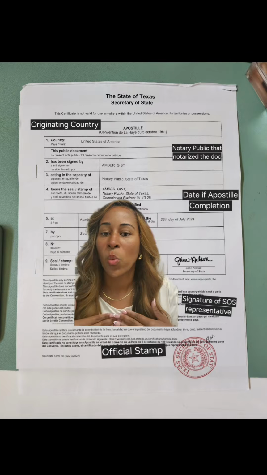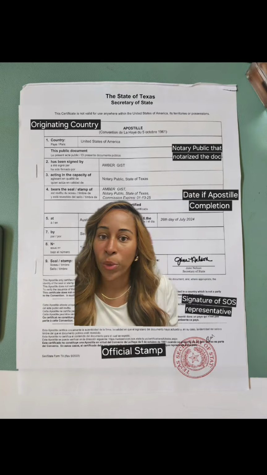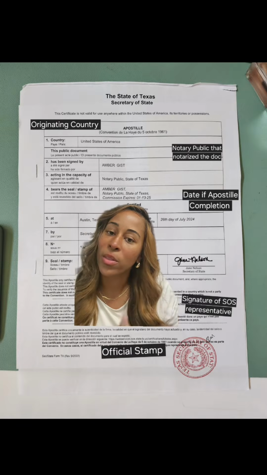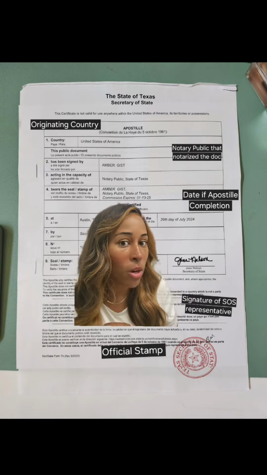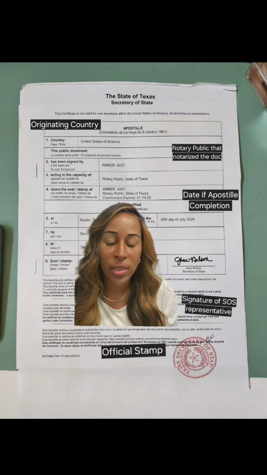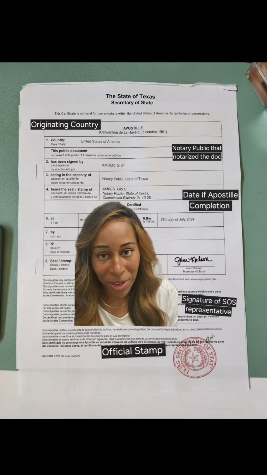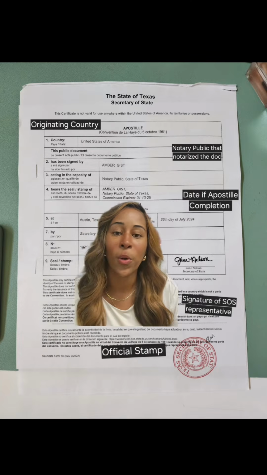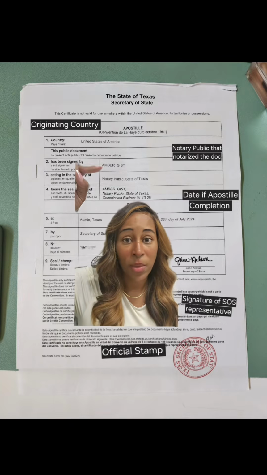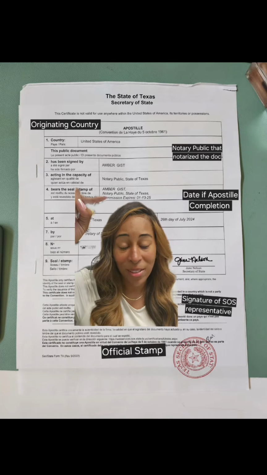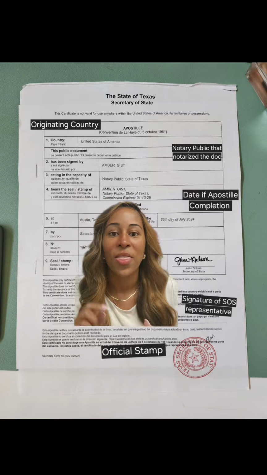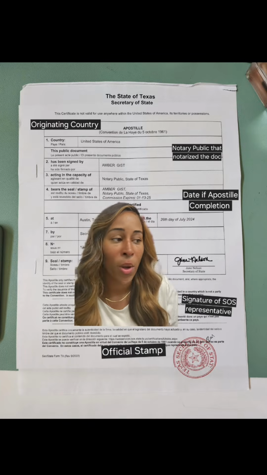Box number 3, it says acting in the capacity of. So what is my role? My role is notary public. So that's what it says, notary public for the state of Texas, okay? If this was a county clerk or something like that, whatever their role is, that's what would be in box number 3. Box number 4 is bears the seal or stamp of. So my signature, whose signature is it? Amber Gist. Whose stamp is it? Amber Gist, okay? That is very important so that you know who's notarizing these documents, who's stamping these documents. Let's move on to the next part.